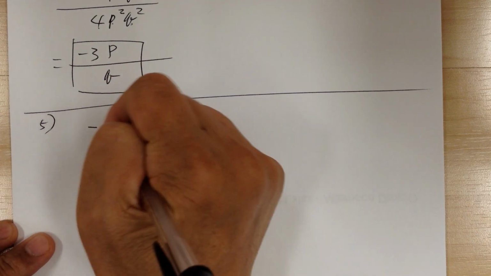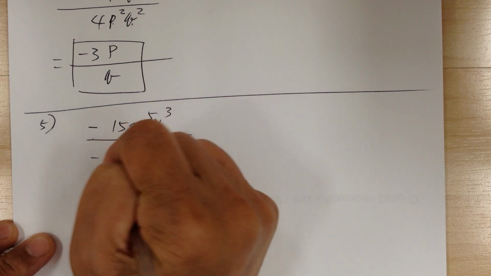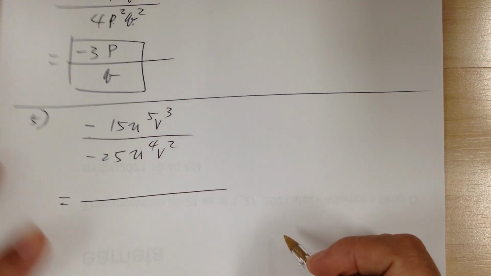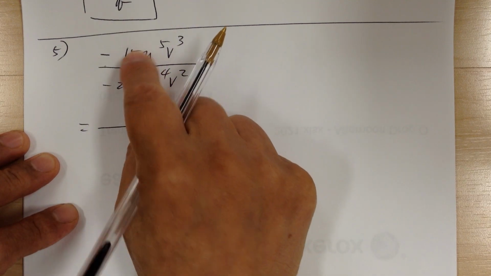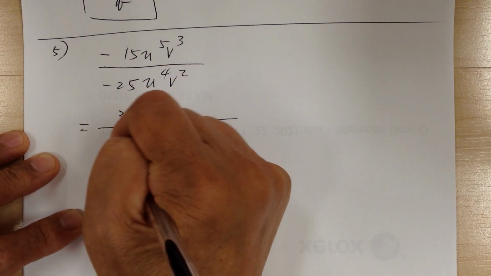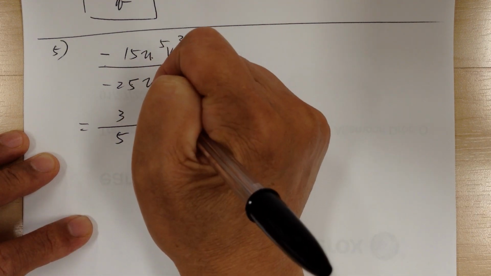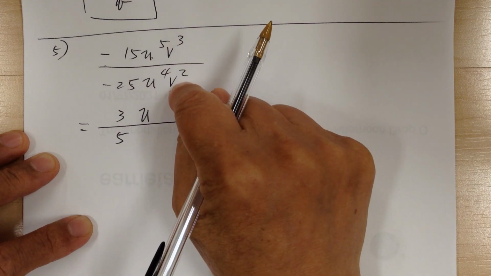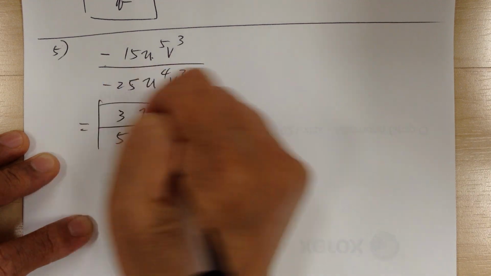Okay, number 5, you have negative 15u to the 5 v cubed over negative 25 u to the 4 v squared. So again, first you take care of the sign. Negative and negative become positive. Now 15 and 25 are divisible by 5. So divide this by 5, you get 3. Divide this by 5, you get 5. Done with the number, so let's go to the alphabet. U to the 5, U to the 4. So when you cancel, you're going to get U left over on the top. Then you got V cubed, V squared. So when you cancel, you got V left over on the top. And so that's it.